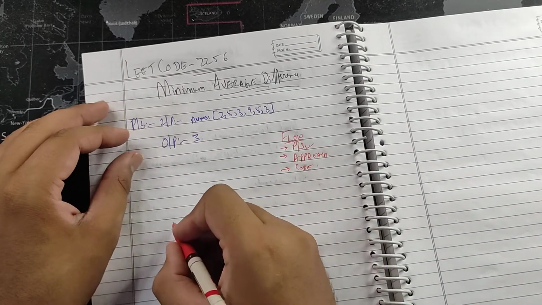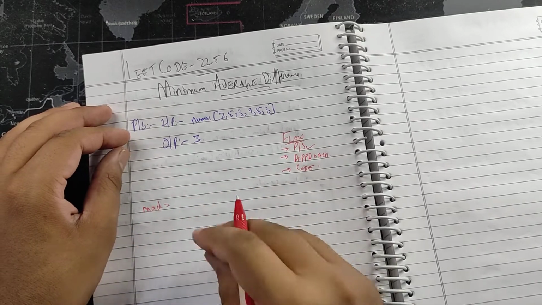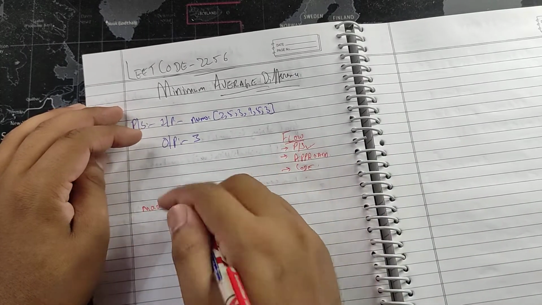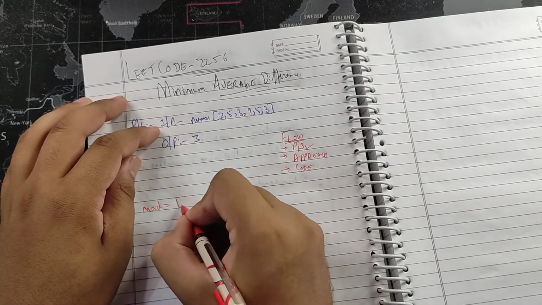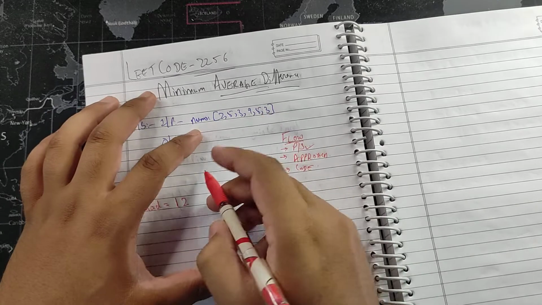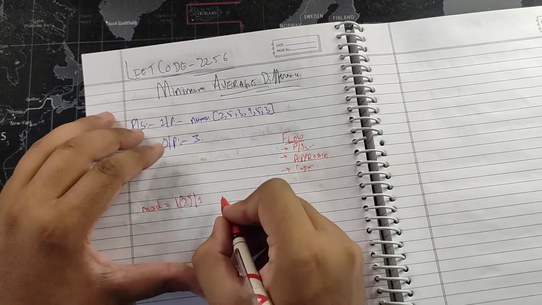So we have to get the average difference. Let me call this minimum average difference. Let me call it mad. Mad means minimum average difference. So how we're getting it is, first of all I'm going to consider this one. I will have my 2, and how many values do I have in my 2? It is only 1. So the only one value I have.